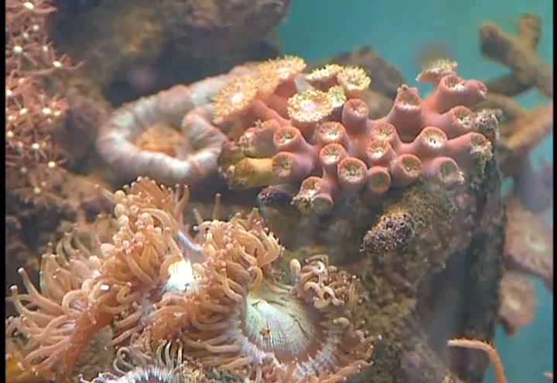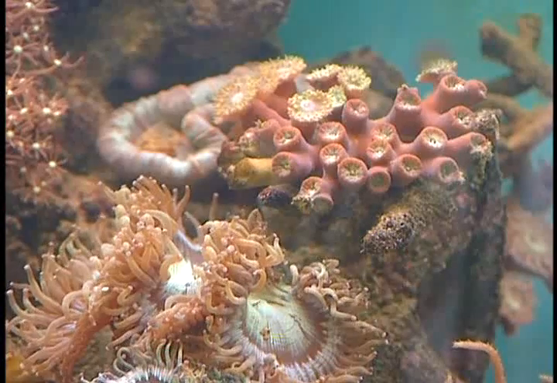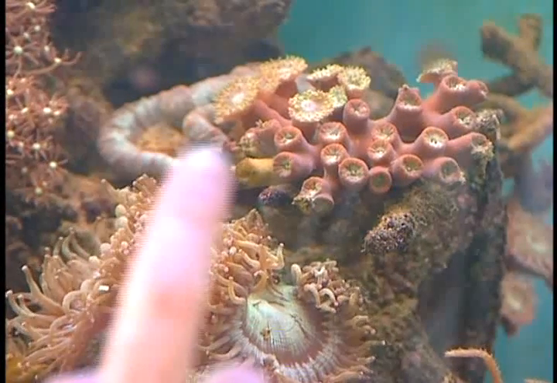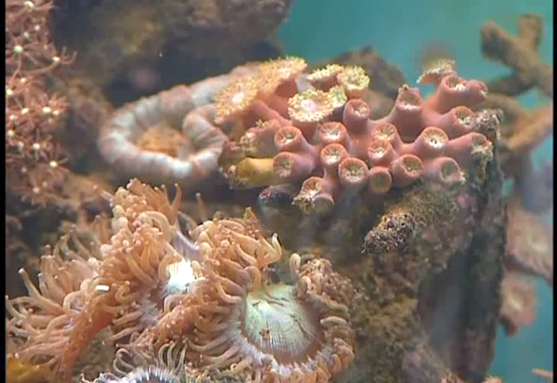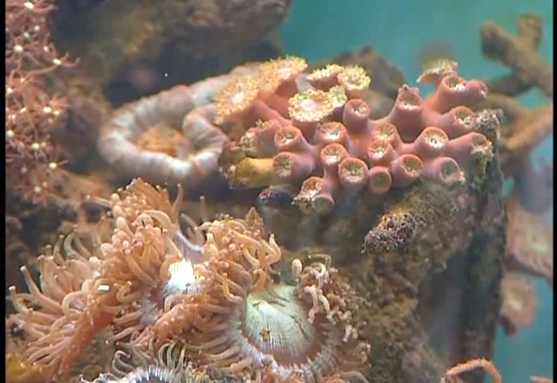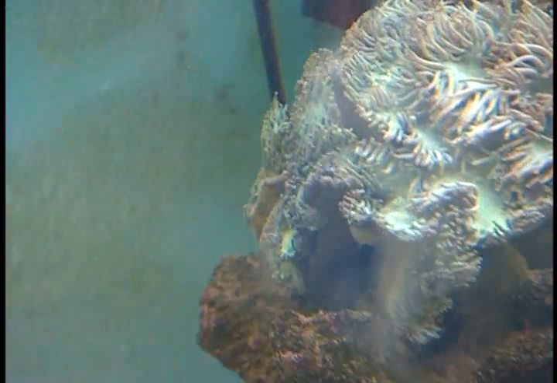Now you can see quite clearly here that the Duncanopsammia at the top is missing a couple of polyps because it's been stung by the Catalaphyllia underneath. So be really aware when positioning your corals that they're not stinging each other. This Catalaphyllia coral is withdrawing on the left hand side.